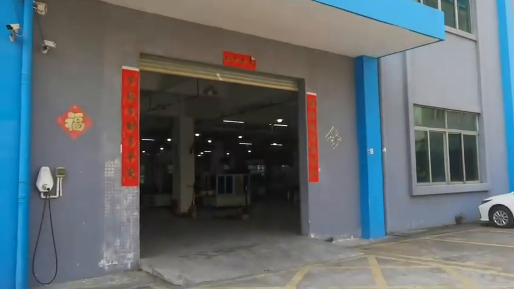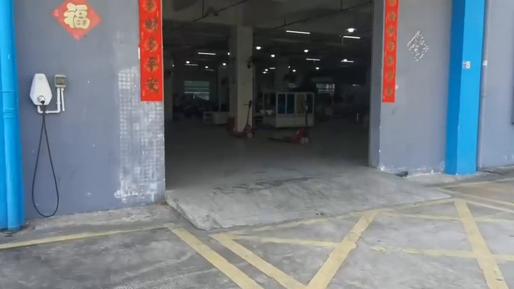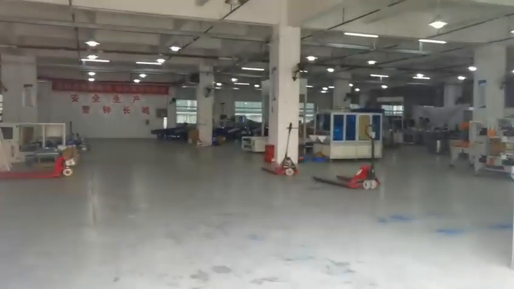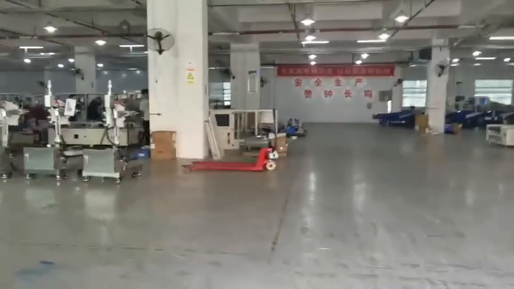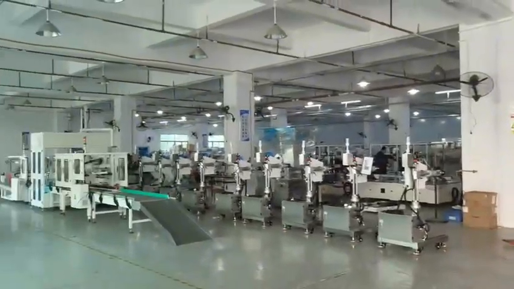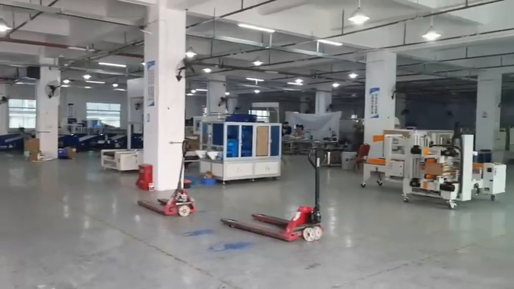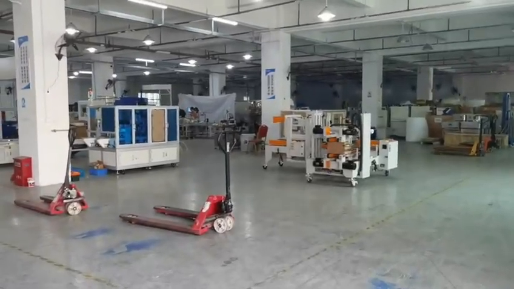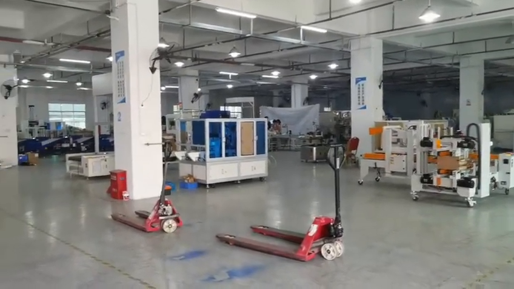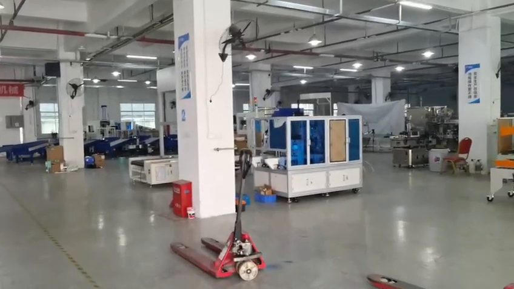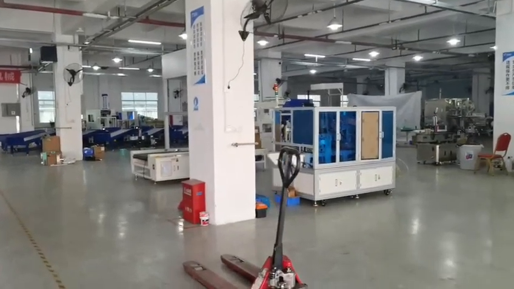First of all is our first floor. The first floor is our debugging workshop, and all our machines will be debugged on the first floor.